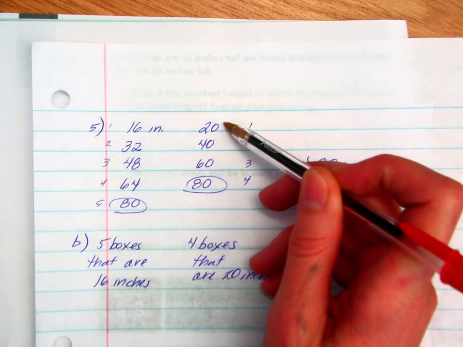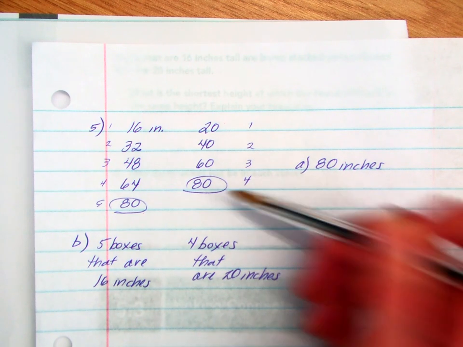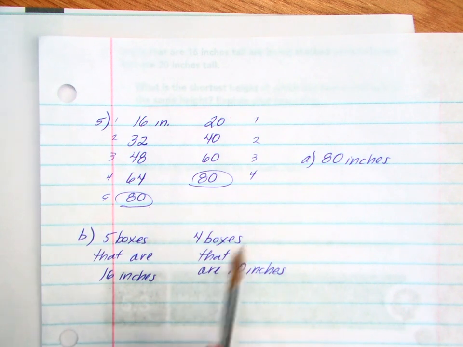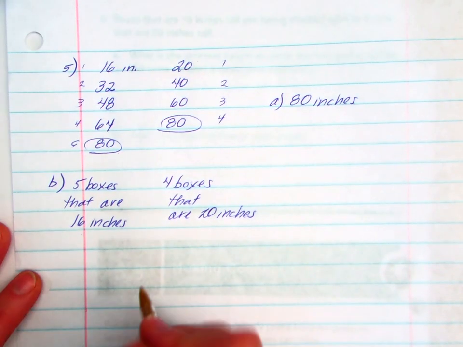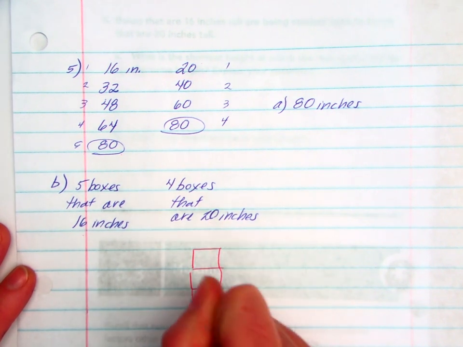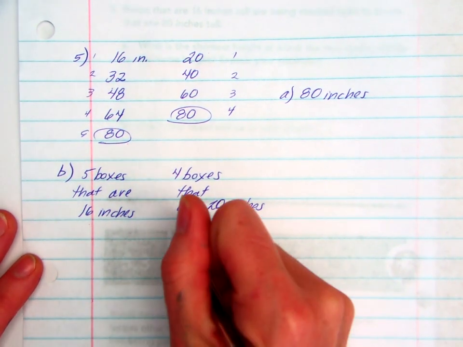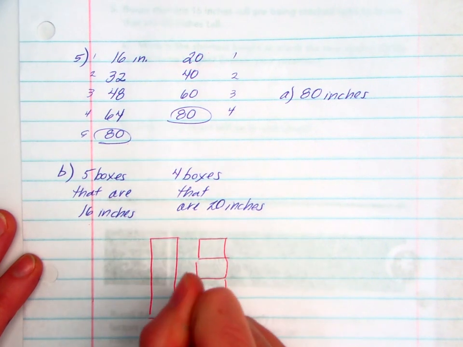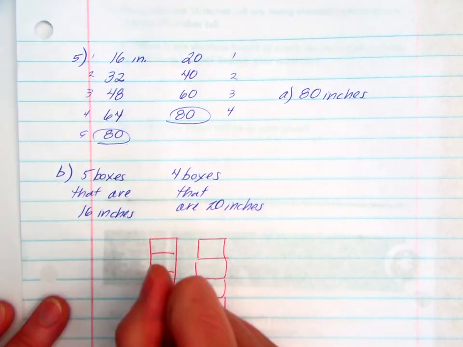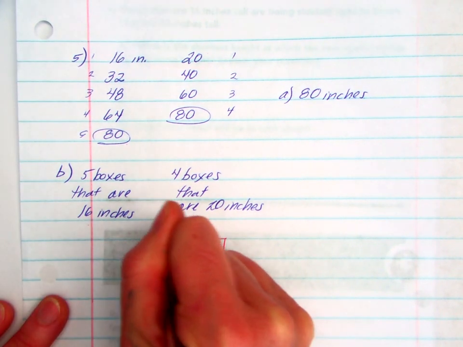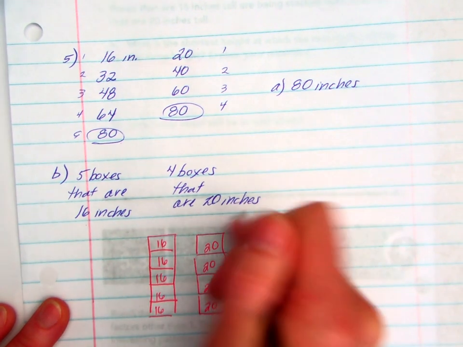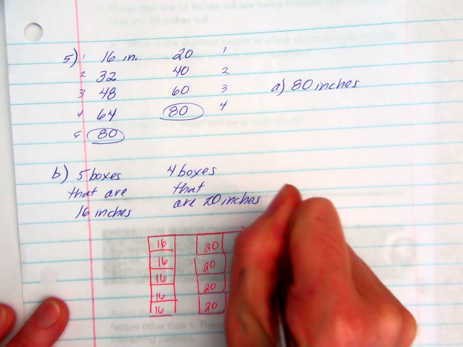However, this box starts out bigger. So 1, 2, 3, at 4 boxes, I'm 80 inches high. So you need 5 of the 16 inch box and 4 of the 20-inch box to be at the same height. I was thinking maybe a little sketch would help you. So if I have the 4, those are the 20-inch boxes, but then you know you need to be the same height, but only be 5 boxes high. So this is 16, 16, 16, 16, 16, whereas this is 20, 20, 20, 20. But the height of both stacks is 80 inches.